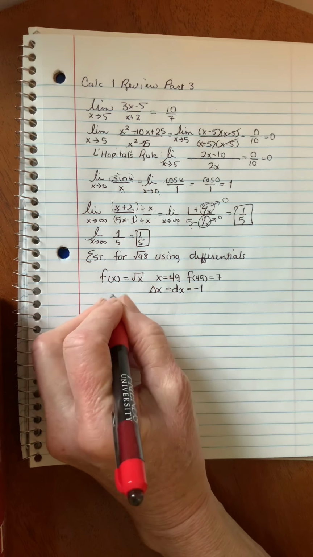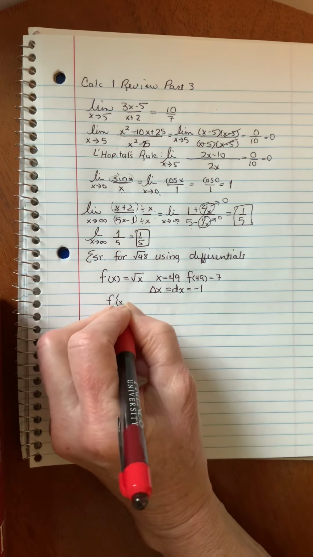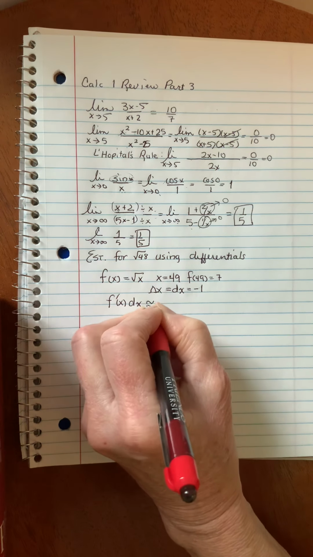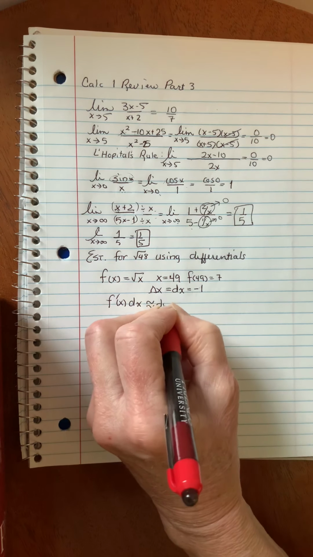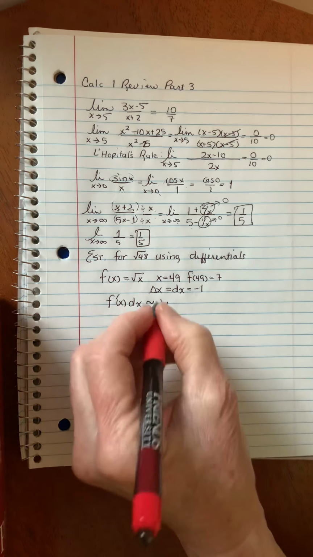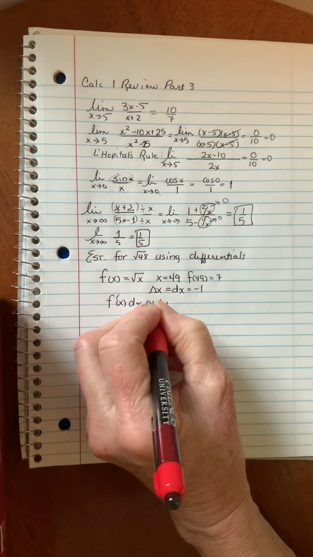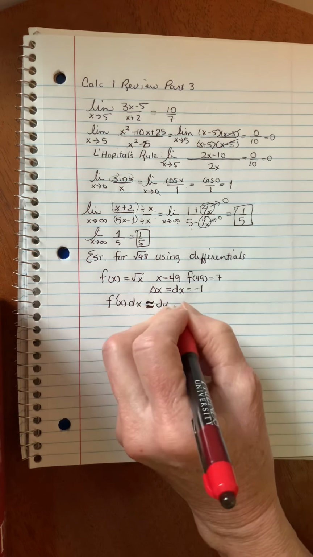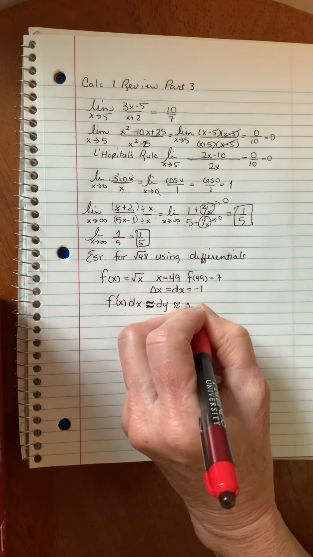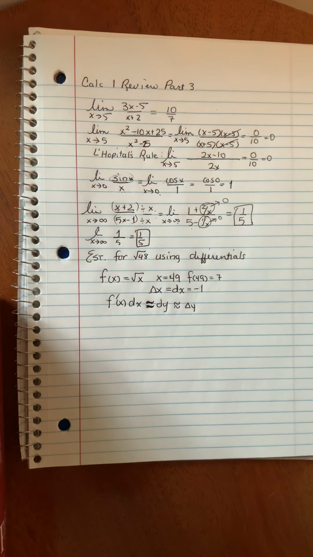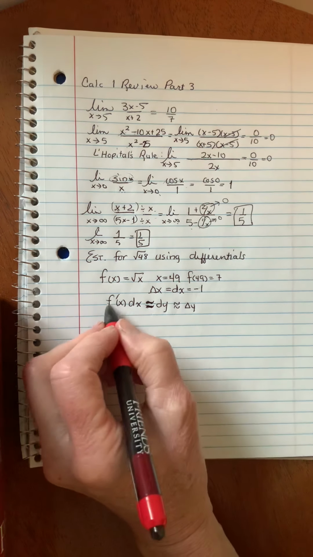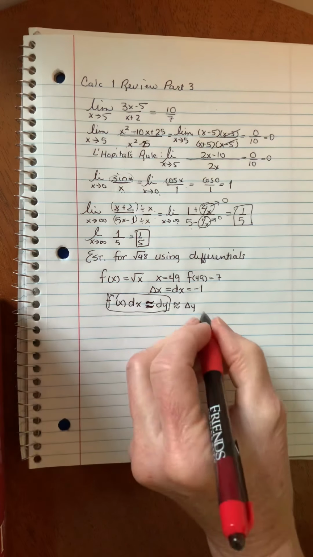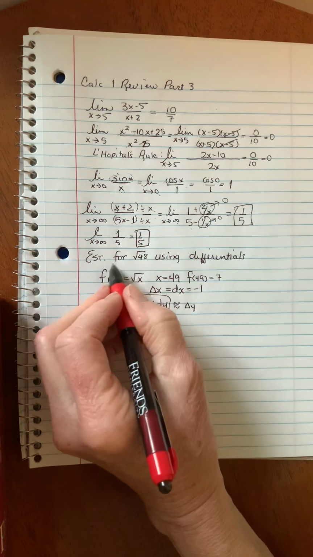We say that f prime of x dx is approximately equal to dy. Okay, it actually is equal to dy. Hang on a second. Okay, it's literally equal to dy, but that's approximately equal to the actual change in y. There we go. Get the approximation in there. So what I'm going to do is take this and put it together. Okay, so dy, because we're going to find dy, that's the estimating part.